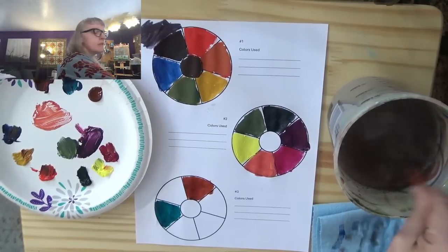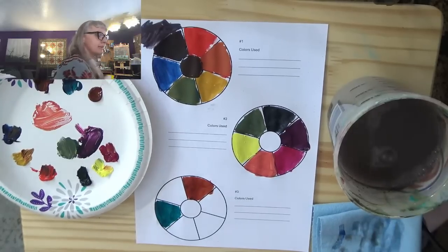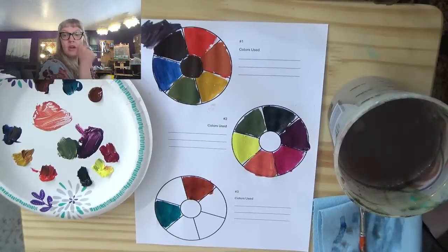Yeah, Janice. So every single brand calls it something different, and that's why I call it PR 101. In Golden, it's transparent red oxide, something like that. So that's why I harp on the pigment codes and why I always call it transparent PR 101.